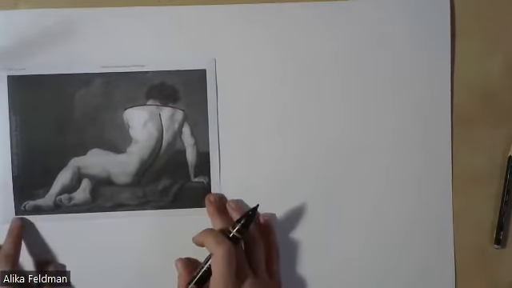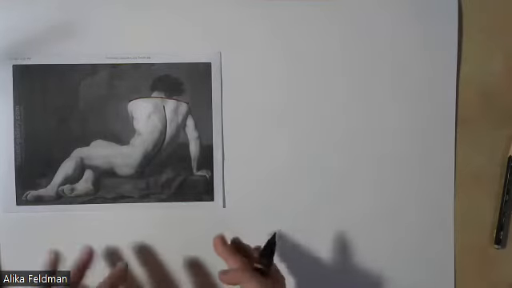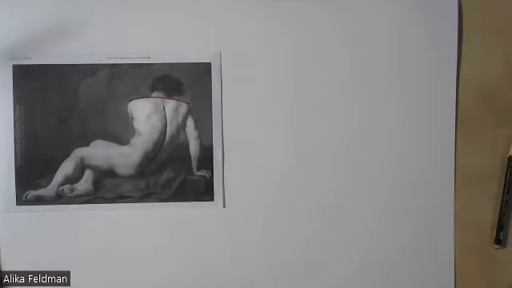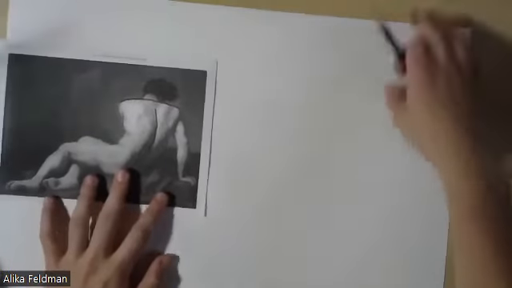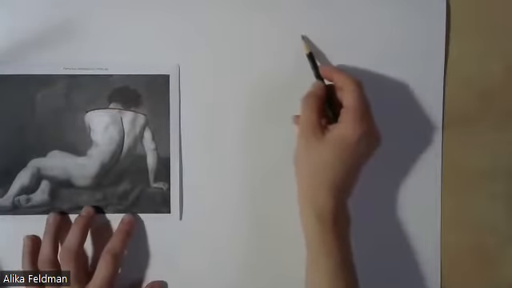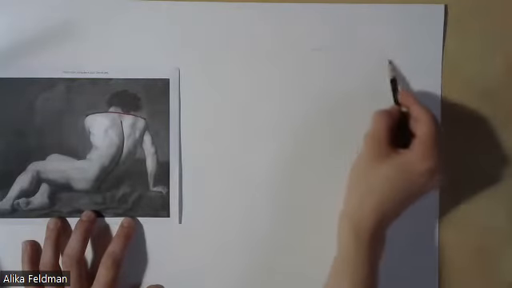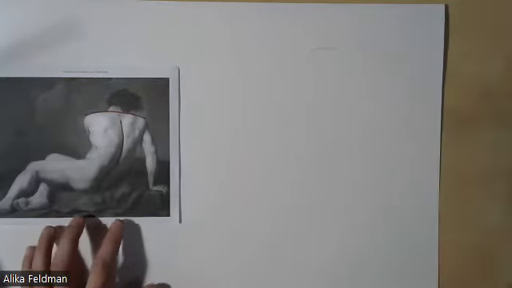Also, if you looked at the photos that I sent, which are also in color, it's a little bit easier to see. Okay, so I'm going to do exactly that. Let's see. His shoulders are kind of on this curve.